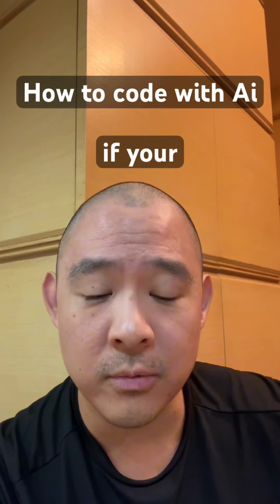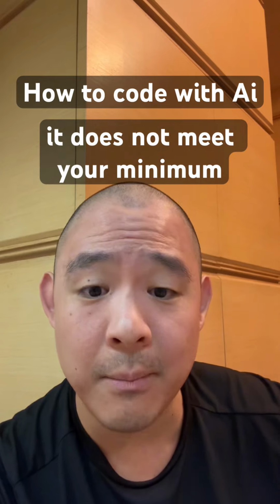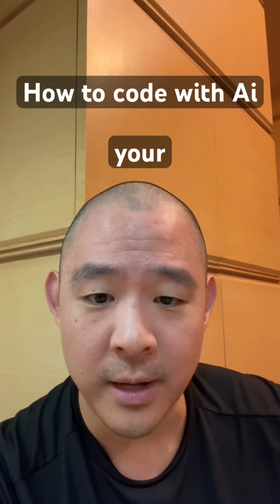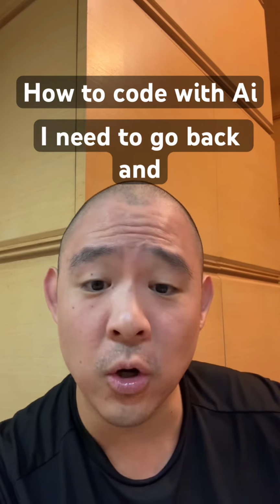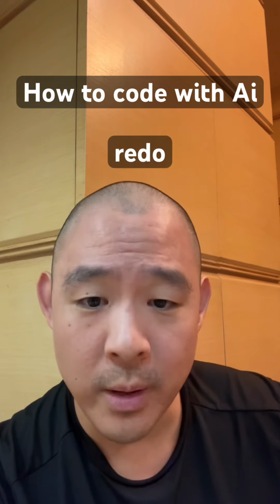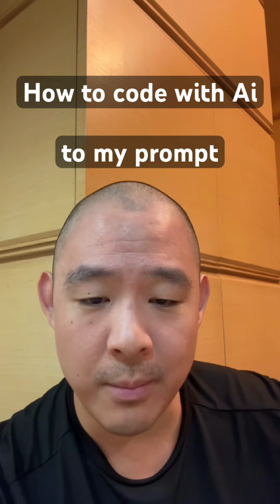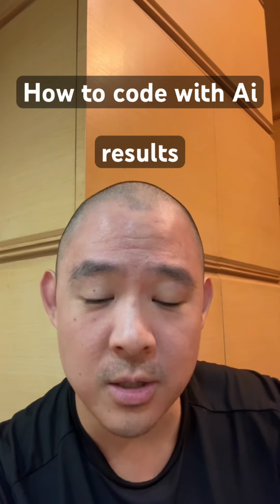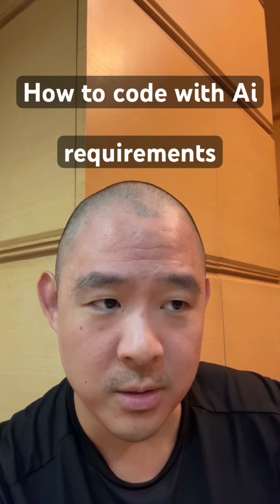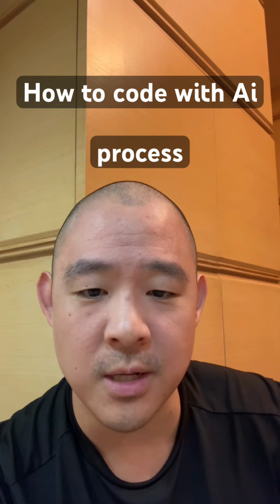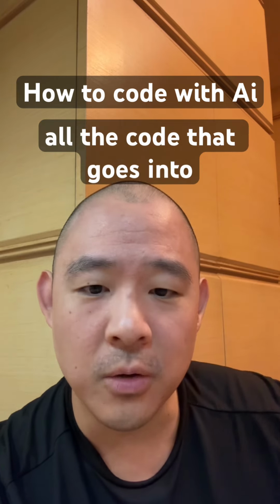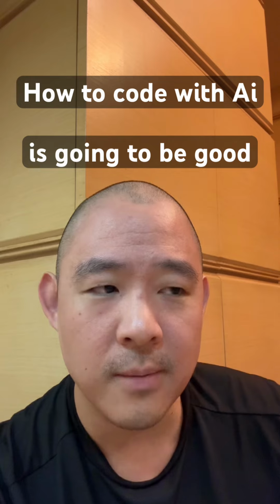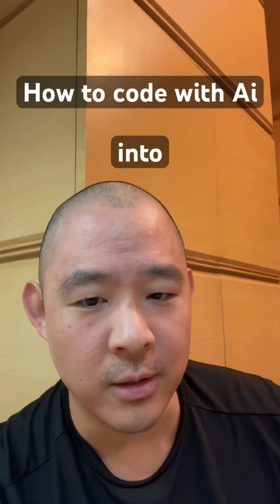If your LLM returns something and it does not meet your minimum requirements, your next action is, I need to go back and either redo my prompt, make updates to my prompt, or I can add a second prompt to modify the results so it does fit my minimum requirements. It's a very simple decision-making process, but if you do this, all the code that goes into your code base is going to be good. You're not going to let any of the bad code into your application.